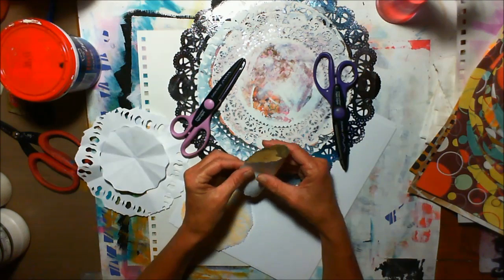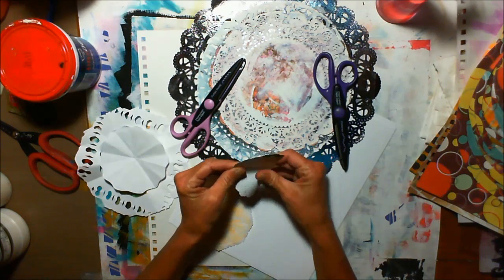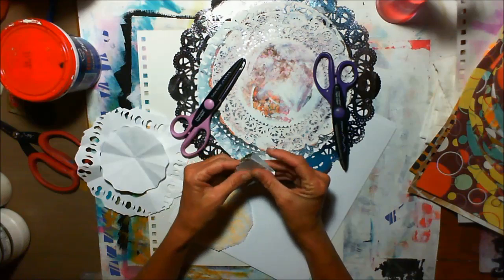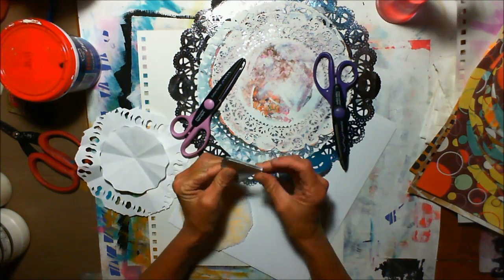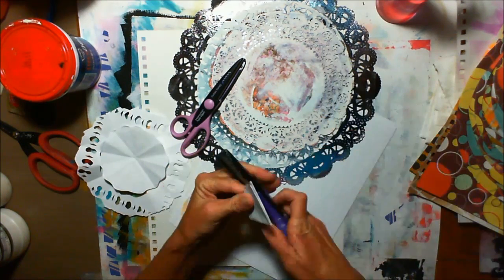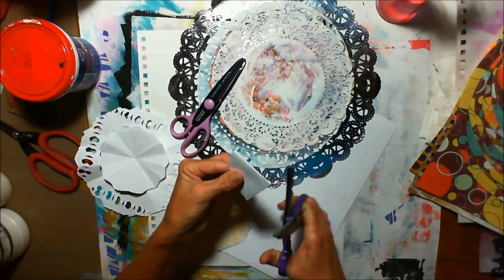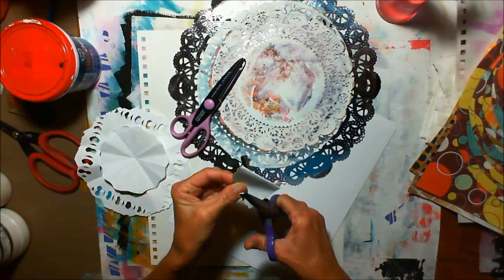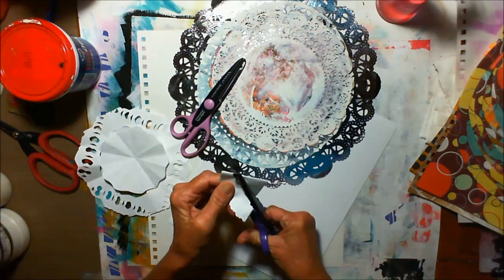And then when you are at the point where you want to thin out the center of it, you can just take your decorative scissors again, depending on how thick you want it to be.